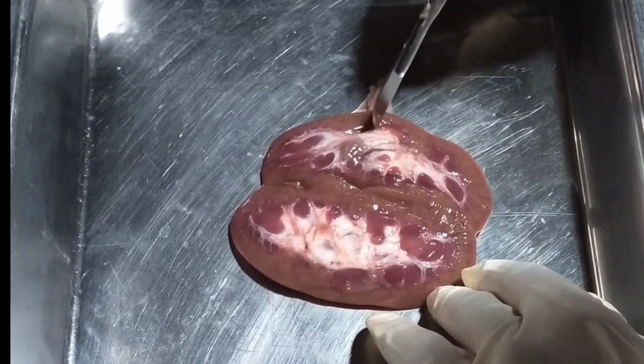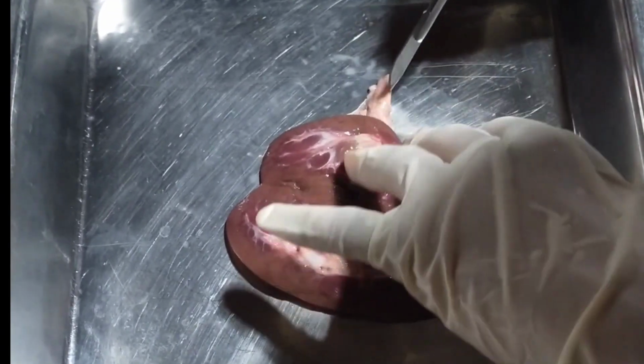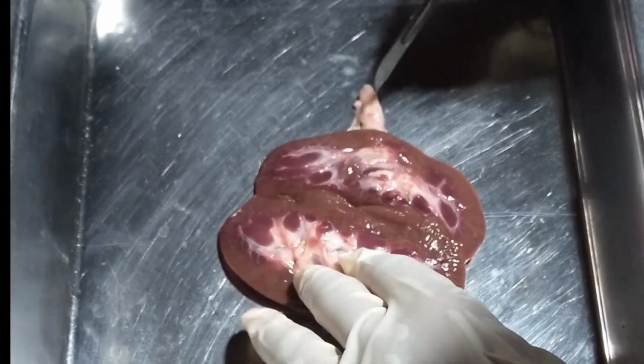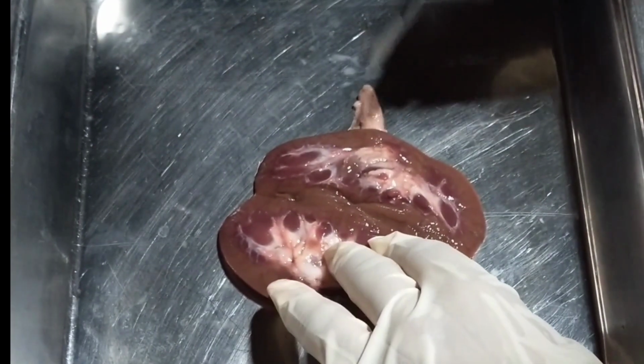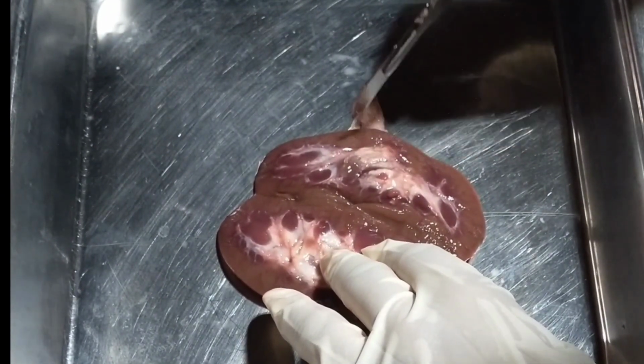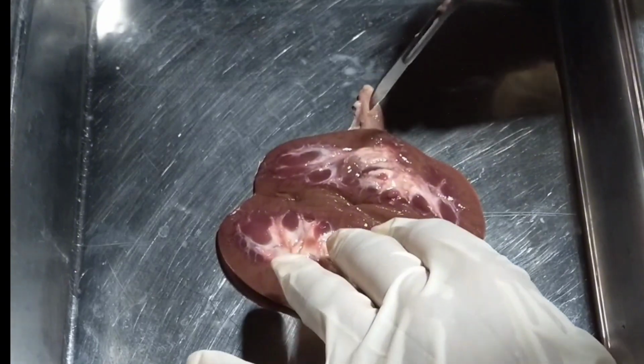And from the renal pelvis, it goes into the ureter, this tube. The ureter is the passageway of urine from the kidney going into the urinary bladder for storage.